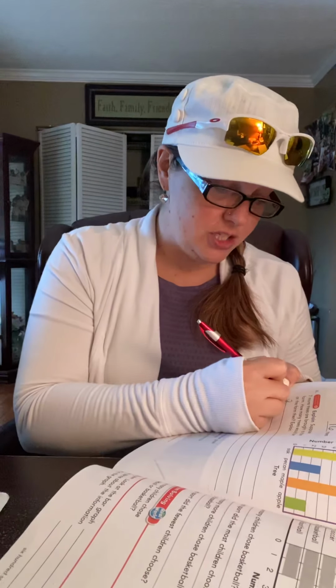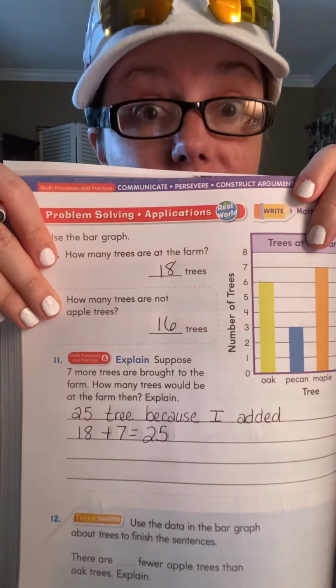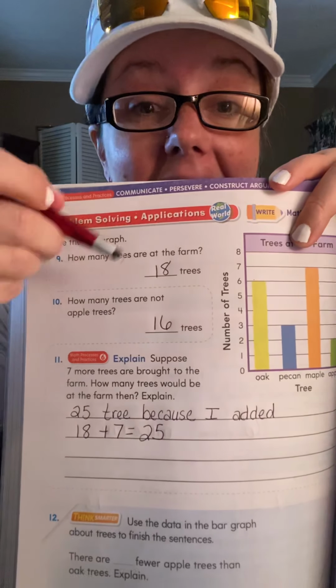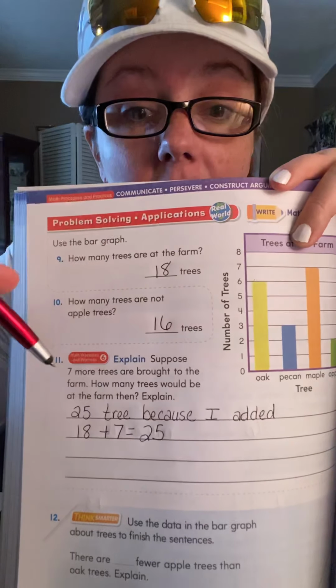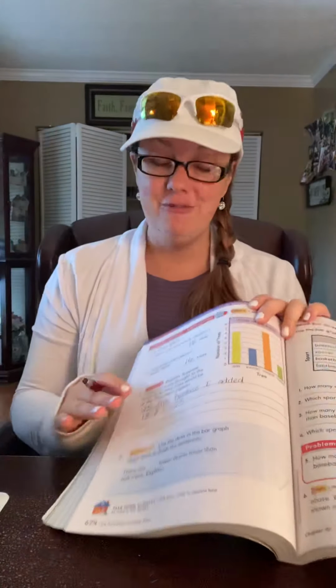And it says explain. So I'm going to put 25 trees because I added 18 plus 7, which equals 25, right, guys? Because that's what we did, right? When you explain your answer, you tell me what you did. So we got 25 trees because we added 18, which is how many we already have, plus 7 more that someone gave us, okay? And we got 25.